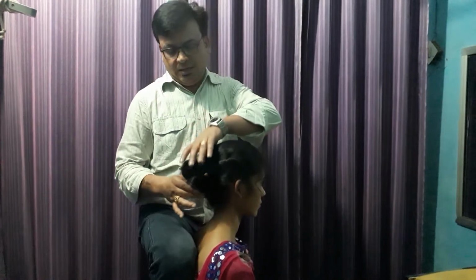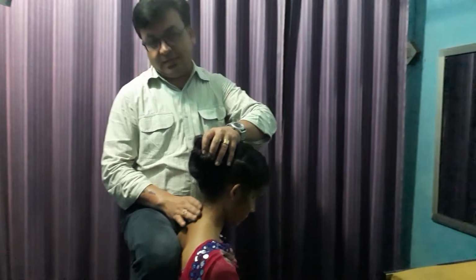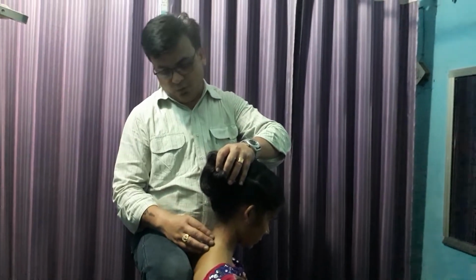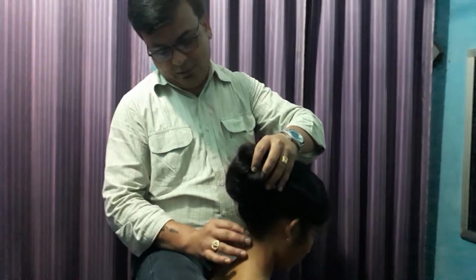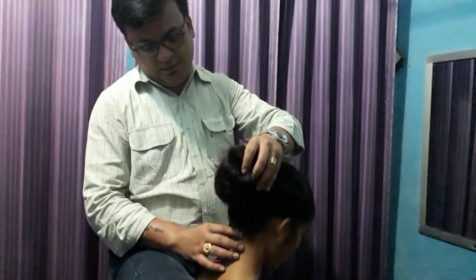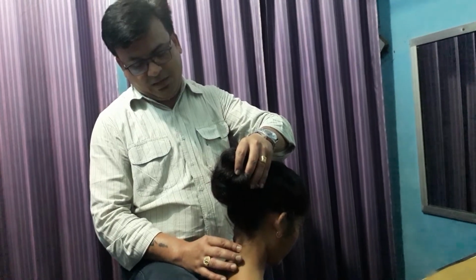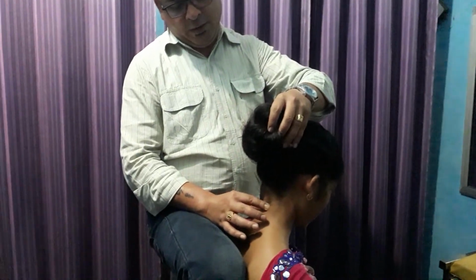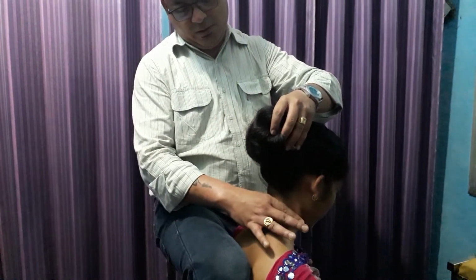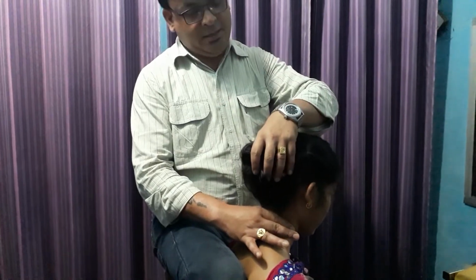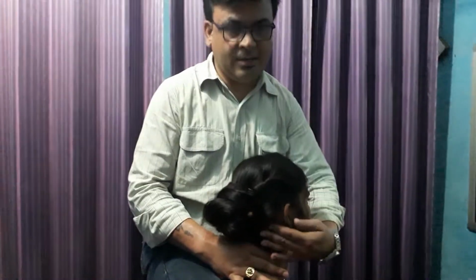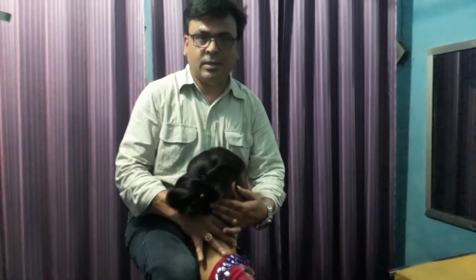C2-C3. In this process, we stabilize the transverse process. This is the C1 spinous process, C2, C3. This is the C3 spinous process of the cervical vertebra. We stabilize the transverse process of the C3 vertebra, taking the head like this.